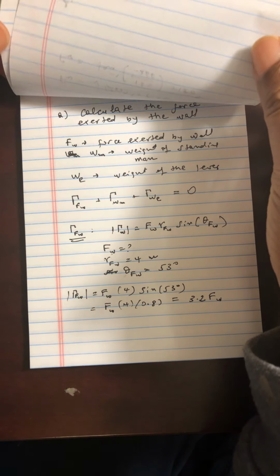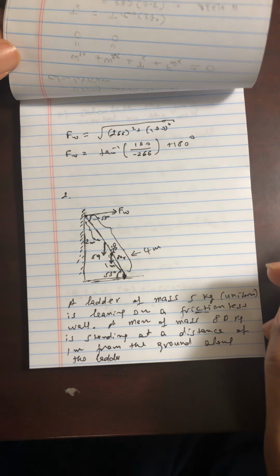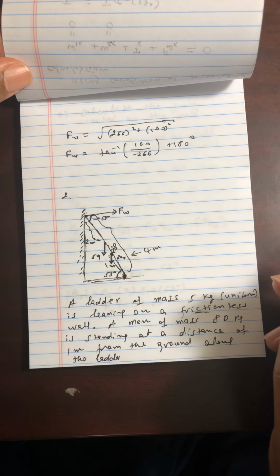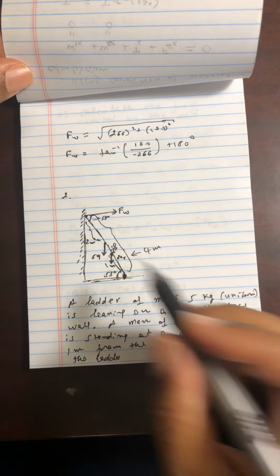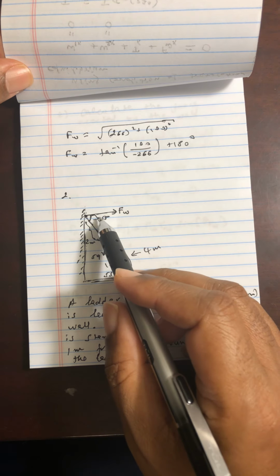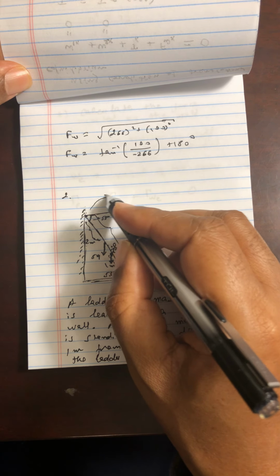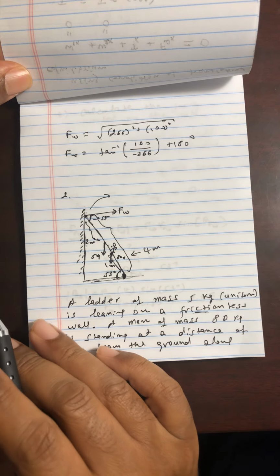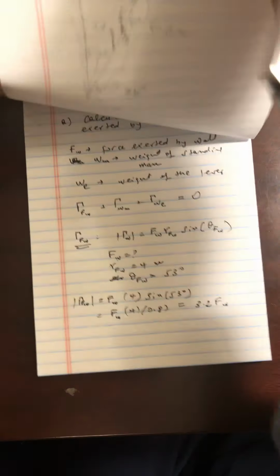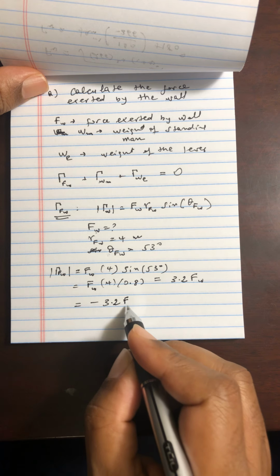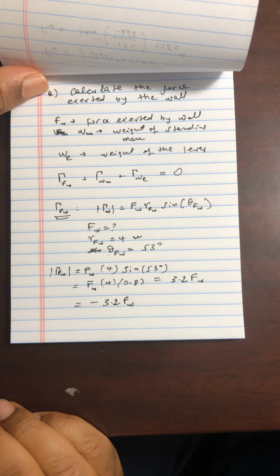Now let's see whether it is positive or negative. What's the tendency of this force over here? Its tendency is to rotate this way, which is clockwise. So this should be negative. So this is negative 3.2 times the unknown force due to the wall.